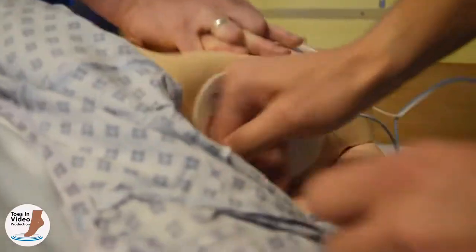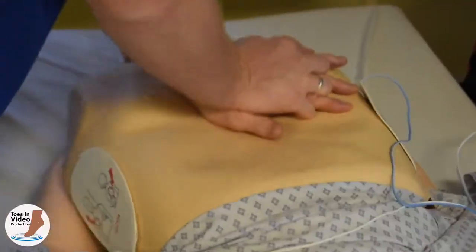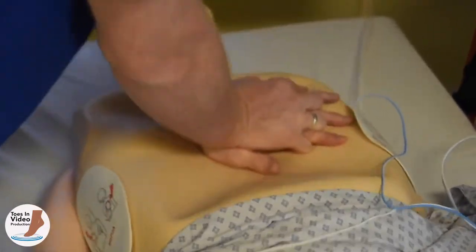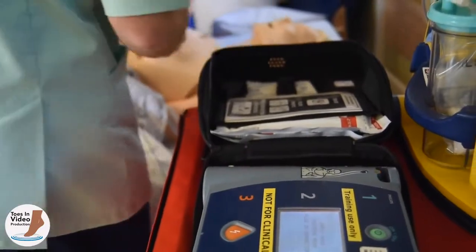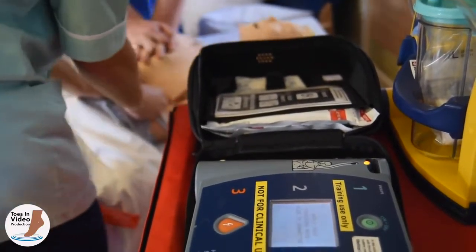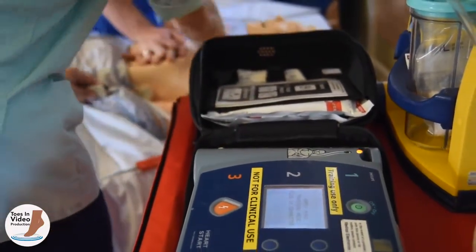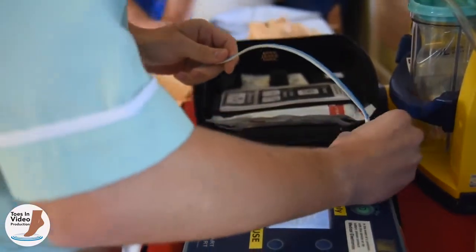If you cannot place the pads on the right clavicle or left chest wall for any reason, the pads are placed in the bi-axillary or transthoracic position, with one pad under each armpit in the mid-axillary line. Once the machine is on and the pads are attached, the AED will need to analyse the patient's cardiac rhythm to determine if a defibrillatory shock is required.